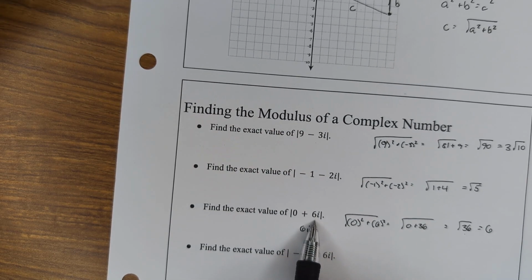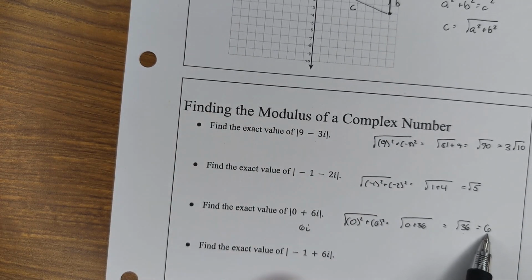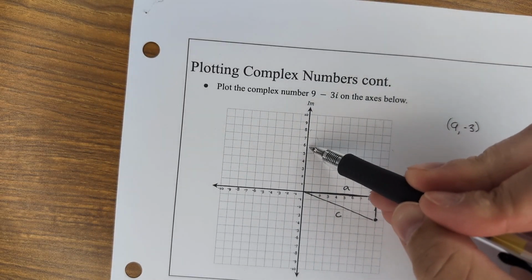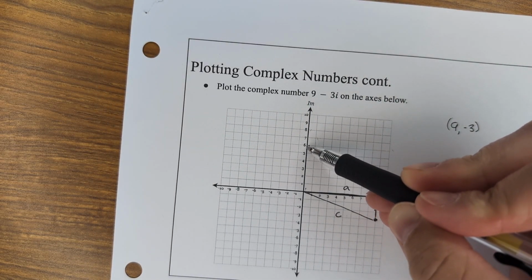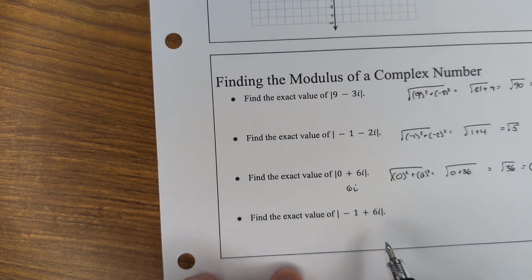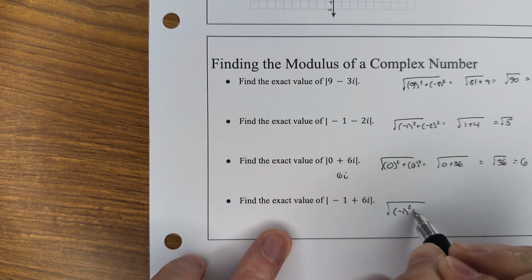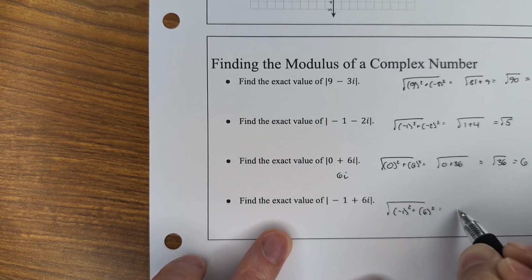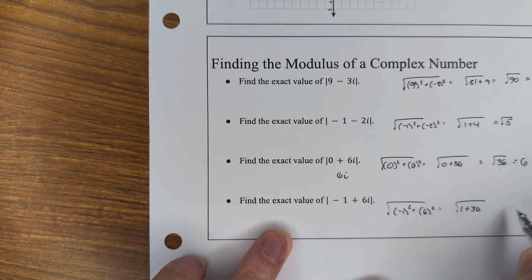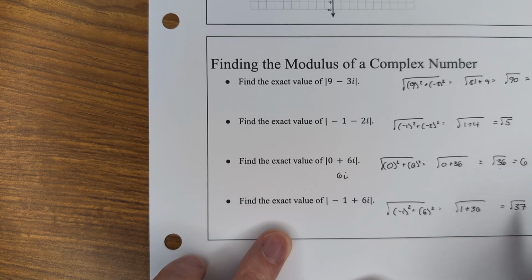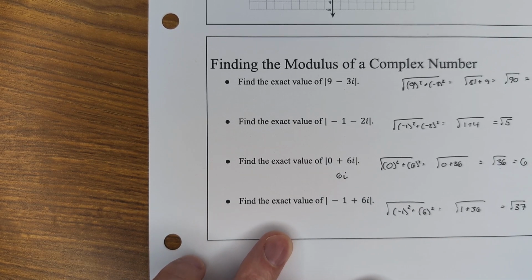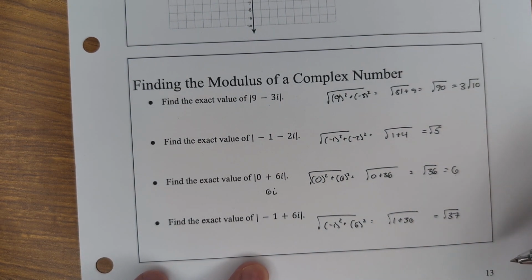This is just on the imaginary axis, so it is 6 steps away from the center. 6i is just right here. So it's a straight line, just count up 6 boxes. And our last one, the square root of -1 squared plus 6 squared. 1 plus 36 is root 37, which does not simplify. So there are your moduluses.